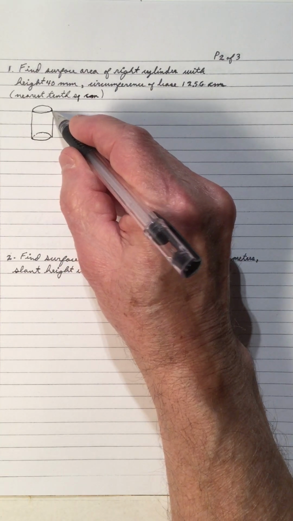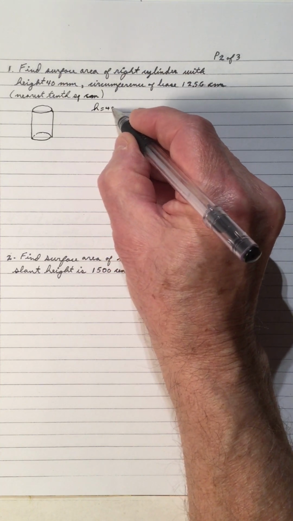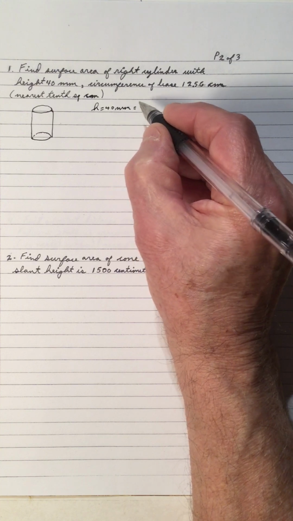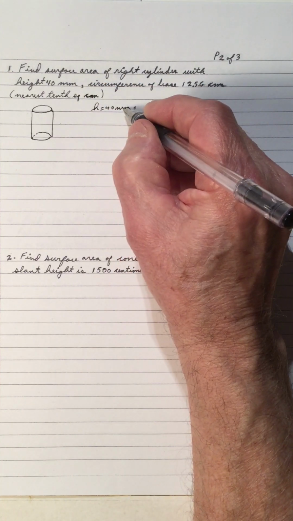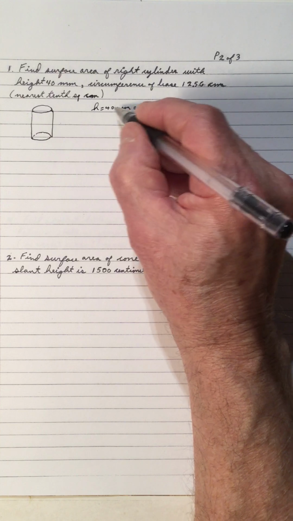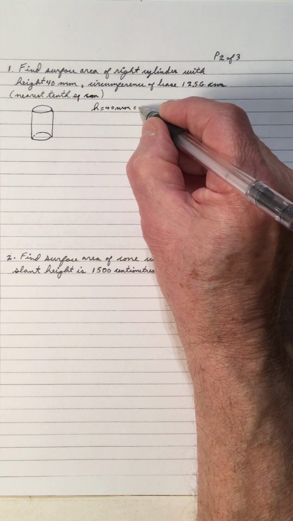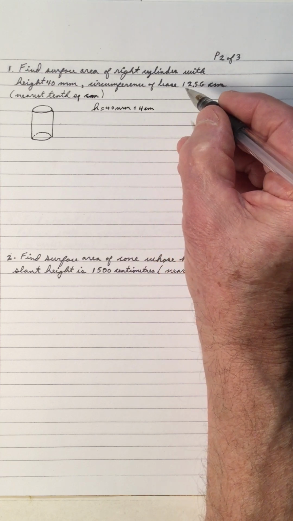This has a height of 40 millimeters. We have centimeters and millimeters, so let's convert to centimeters. 40 millimeters, that's small units going to large, so we divide by 10, so it's 4 centimeters.